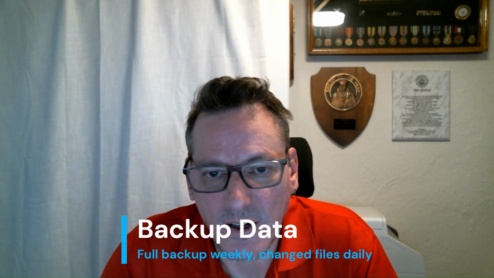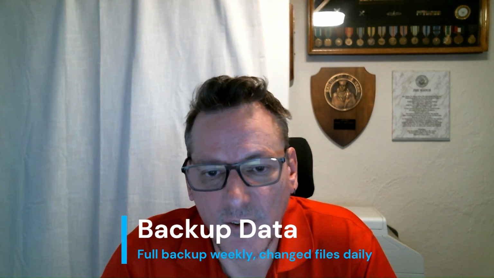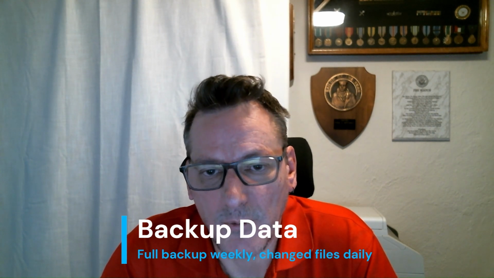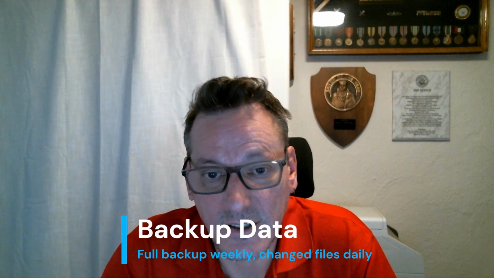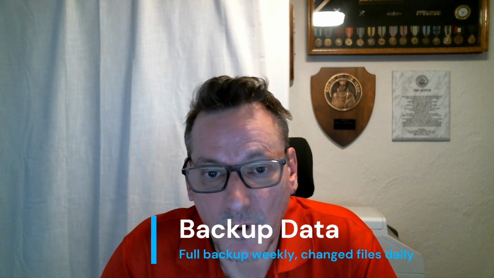Another setting that we want to take a look at is your backup settings. You want to make sure that your operating system has backup settings set to do a full backup weekly, and then live backup of what they call incremental, the files that have changed throughout the day. You want that backed up every night. This way you only lose one day's worth of data if something goes wrong.